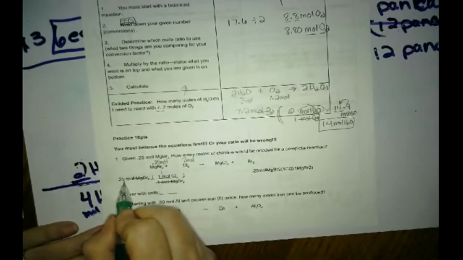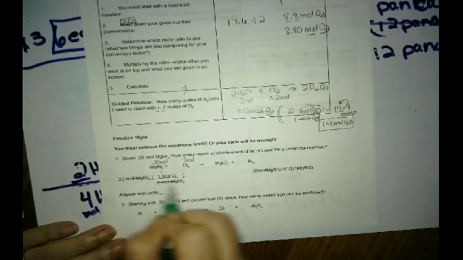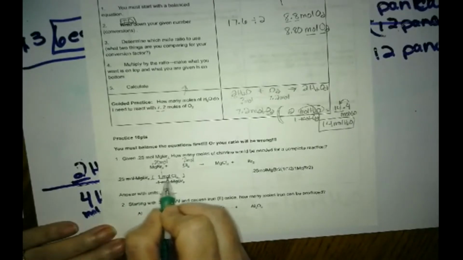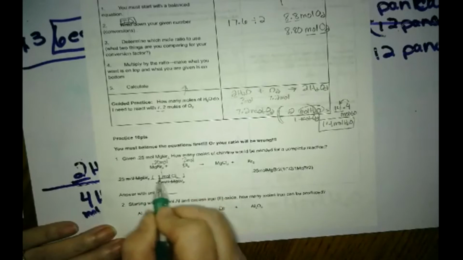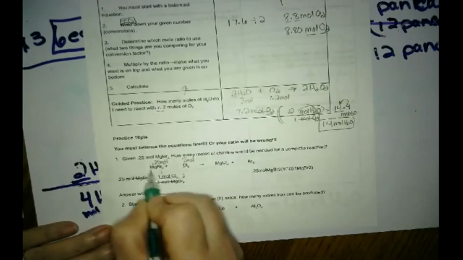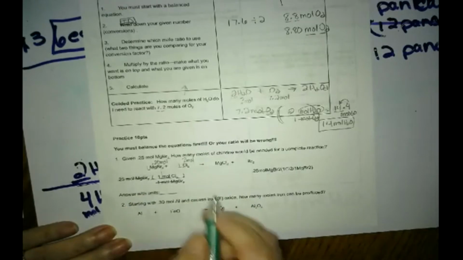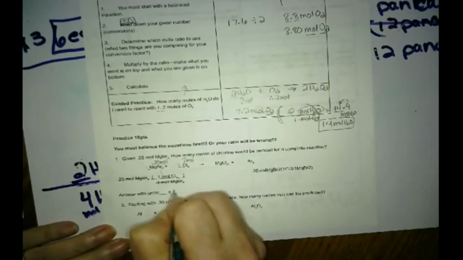Okay, so I write down my given. I get rid of my moles of bromine. I go to moles of chlorine. My mole ratio is 1:1 plugged in from my balanced equation. Okay, and then what is my answer? Well, it's 0.25 moles of chlorine. Okay, you need everything here. You need your answer with the correct units.